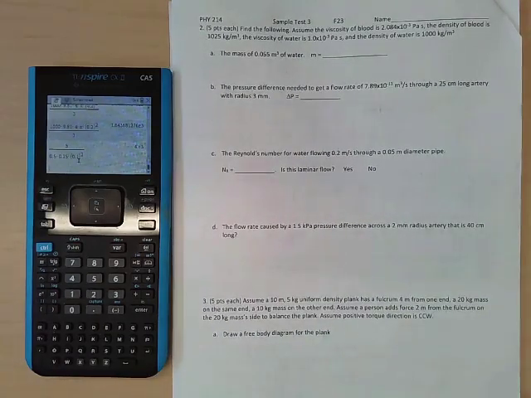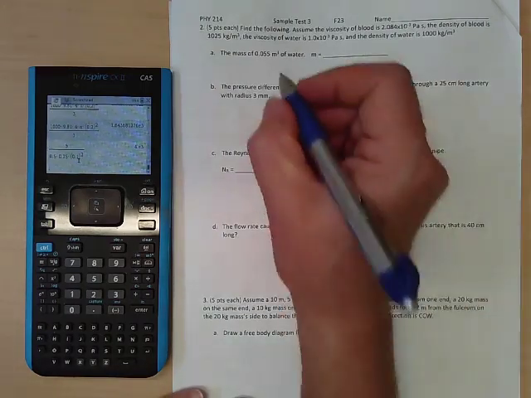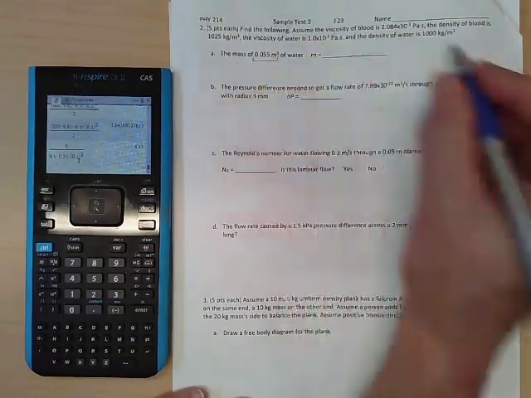Okay, we have some numbers given at the top: viscosity of blood, density of blood, viscosity of water, density of water. These are all "find the following." Find the mass of 0.055 meters cubed of water.